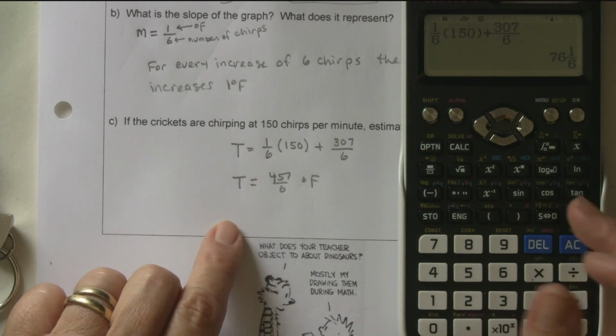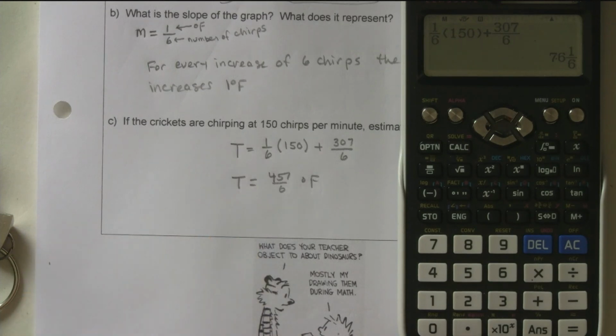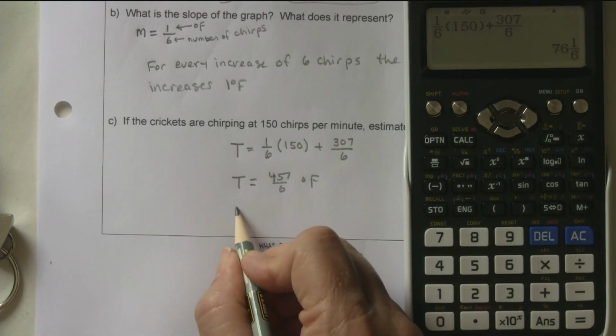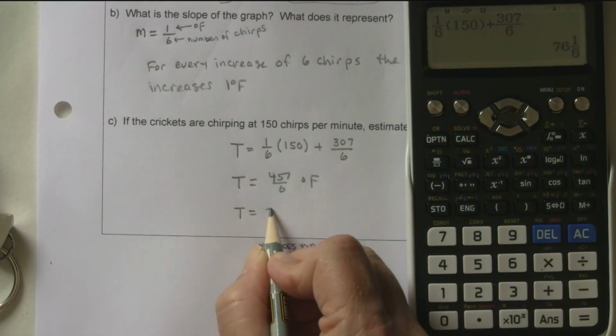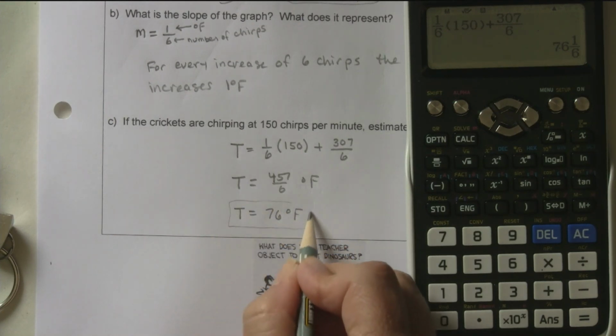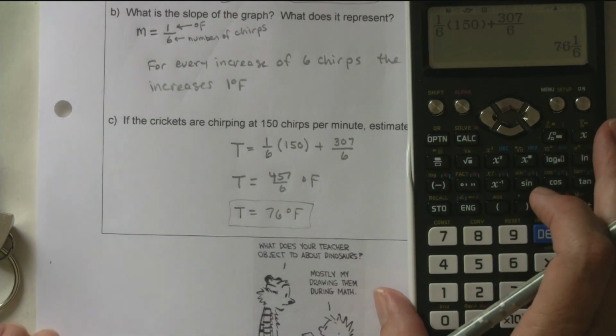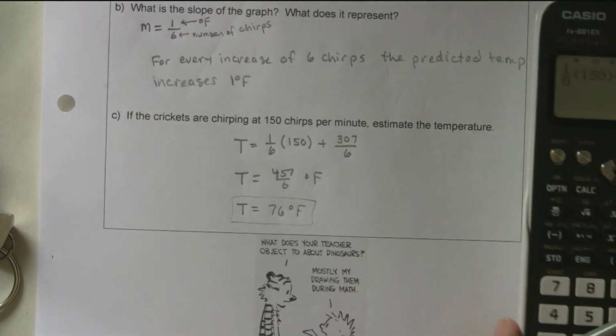So either way, crickets are probably not extremely accurate at predicting the degrees Fahrenheit. So I'm just going to say 76 is what I'm thinking. The temperature is around 76 degrees Fahrenheit. And so kind of warm out there. I know what you're thinking. How can you say that's kind of warm? 105 is kind of warm, right, for us. Okay, so that's section 1.2.